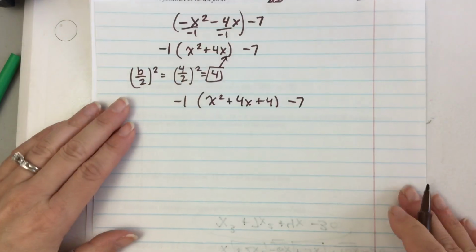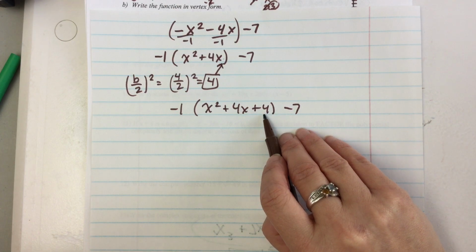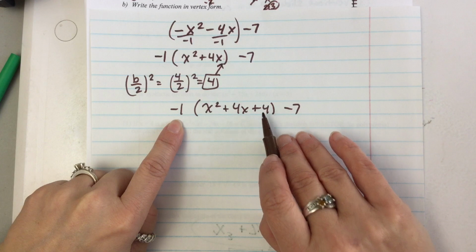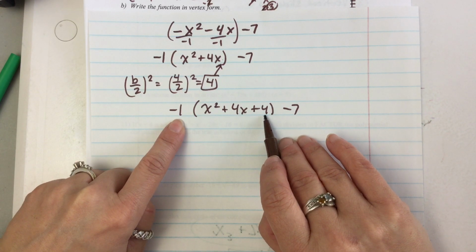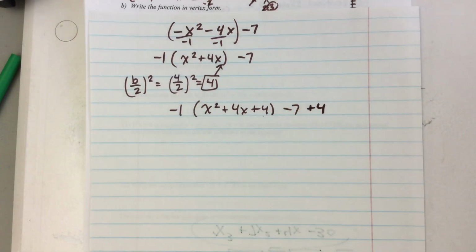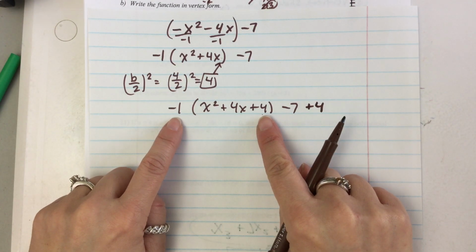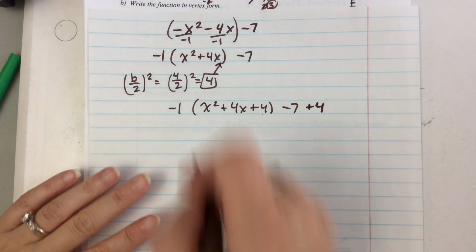However, I need to make sure that I keep everything balanced. I can't just put a 4 here because now things are not the same value. This negative 1 goes to everything. So when I put a plus 4 here, what I actually did is put in a negative 4. Well, to offset a negative 4, I need to add 4. This was a negative 4 because it's tied to that negative 1. If I have a negative 4 and a positive 4, I actually have a value of 0, so I did not change the value of anything.